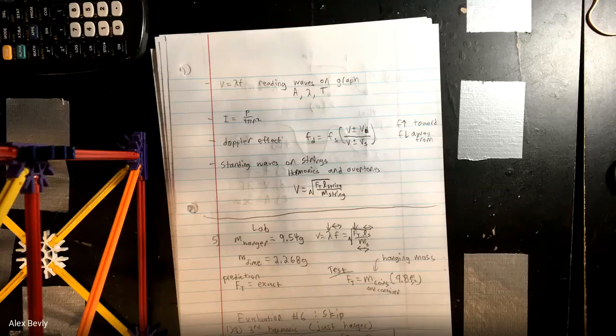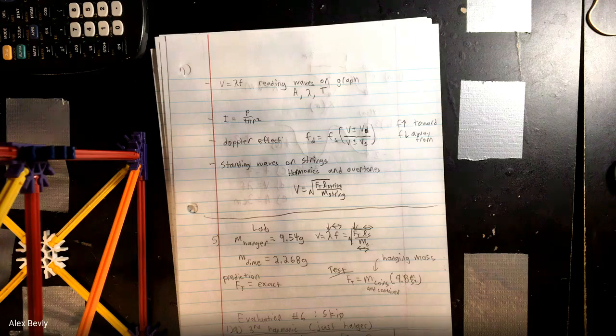Wait, experimental wavelength is based on the length of the string? Yeah, I didn't go through and measure each one. I guess I could have sat there with a ruler and measured each one, but I just found the number of them. So you are going to find the experimental and theoretical wavelength are just going to be identical for you. Oh, so prediction and experimental is basically the same thing for wavelength? Yes.